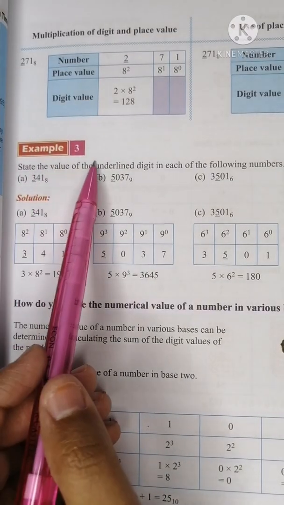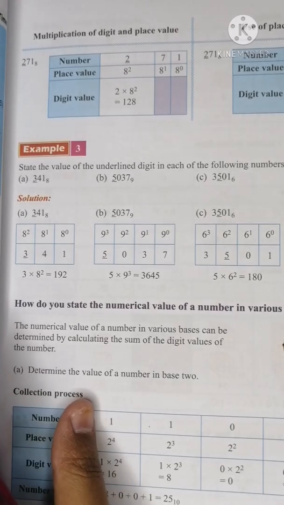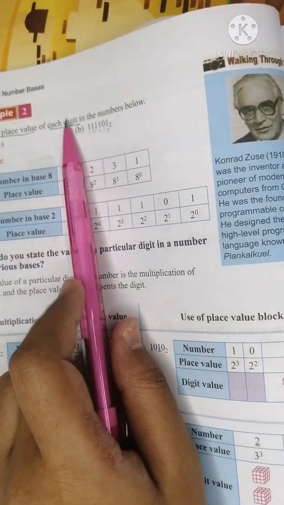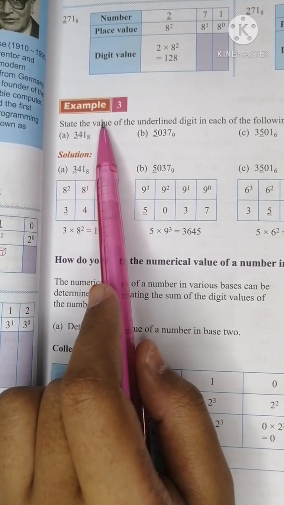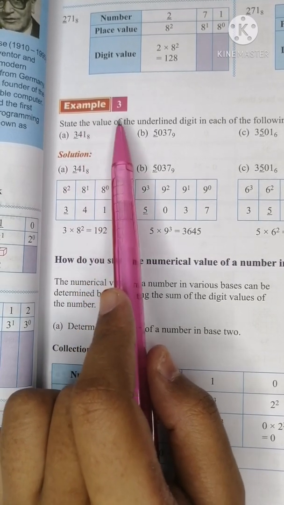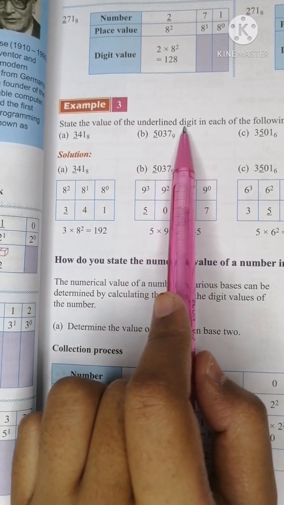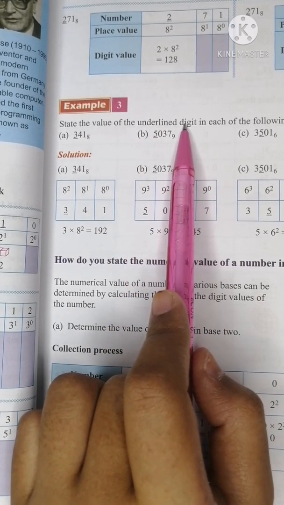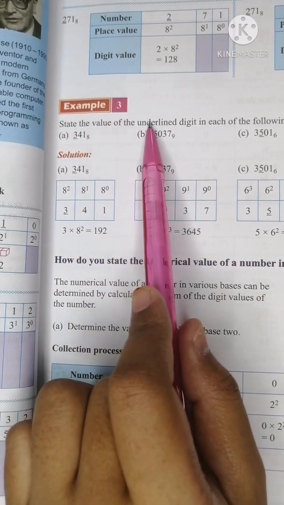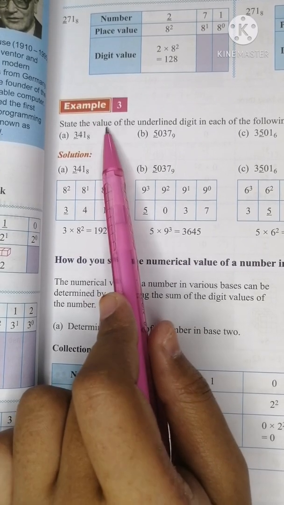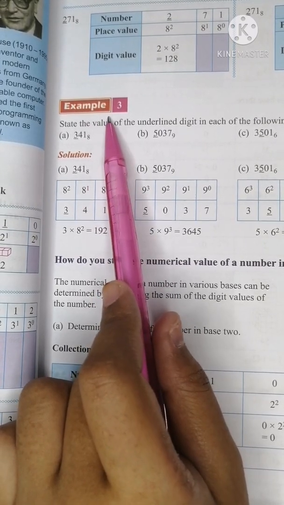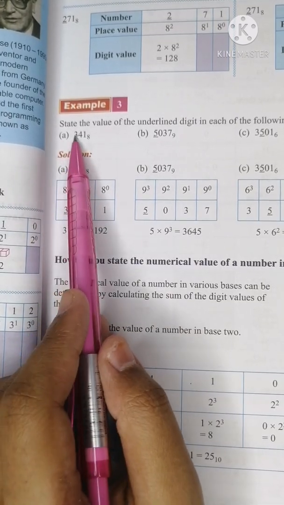Now look at example 3. Before this, we learned how to state the place value for each digit, which was example 2. For example 3, the question asks you to state the value of the underlined digit, which is a certain digit in a given number. State the value, not the place value, the value only. So how do you do it? Look at this one.